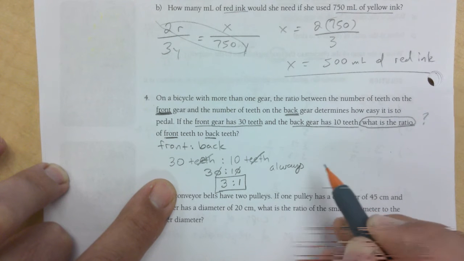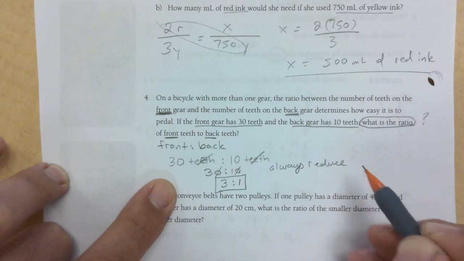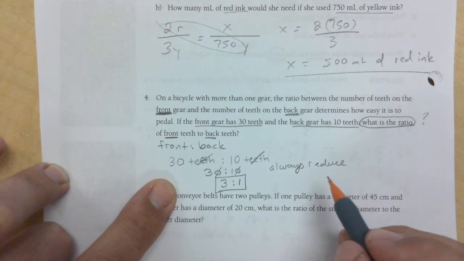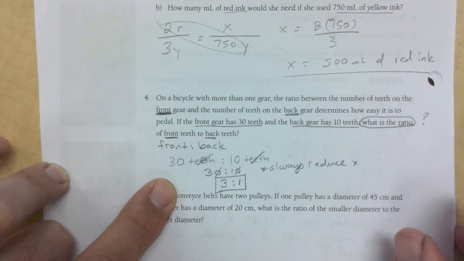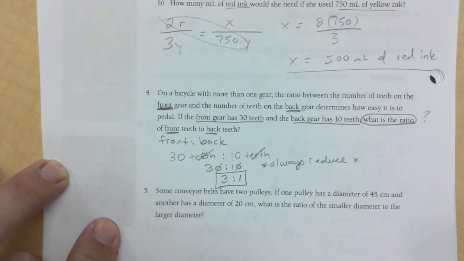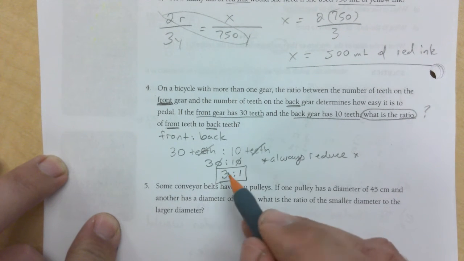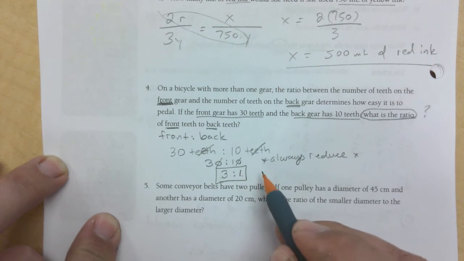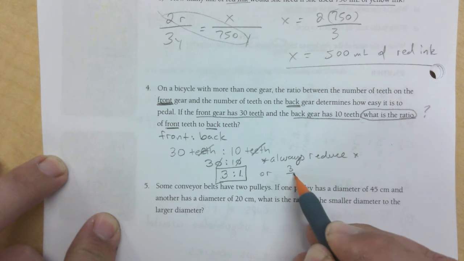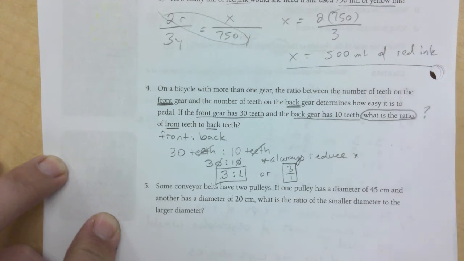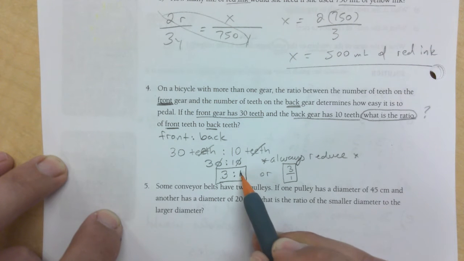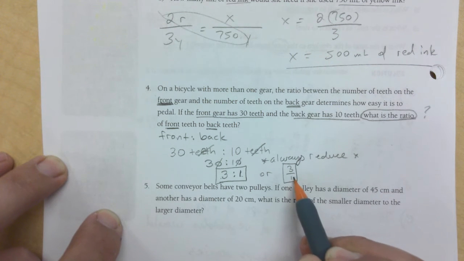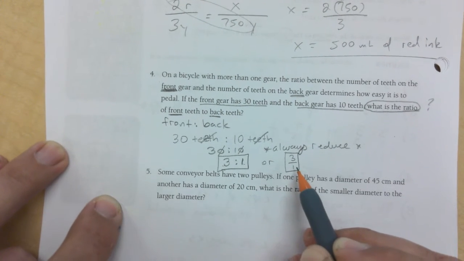Always reduce, right? And just keep that in mind, because if you kept it at 30 over 10, you wouldn't get full marks there. Okay. So this is the ratio. They want you to write it like that. You could, or 3 over 1. That's fine. Okay. Normally when we talk ratios, I think of that. But when I work with it, I want it as a fraction.